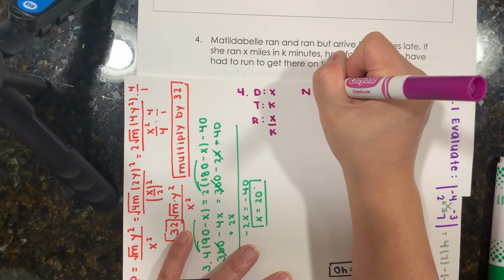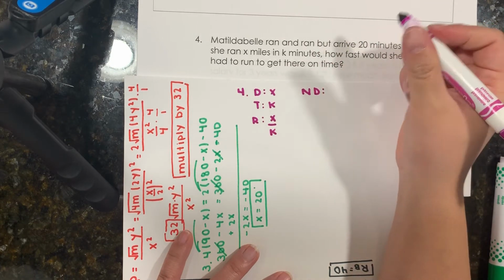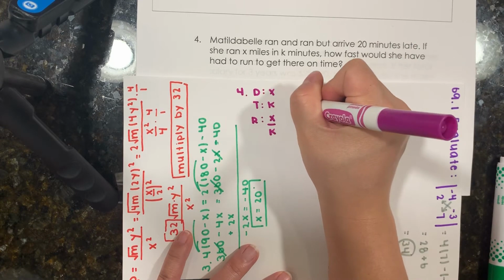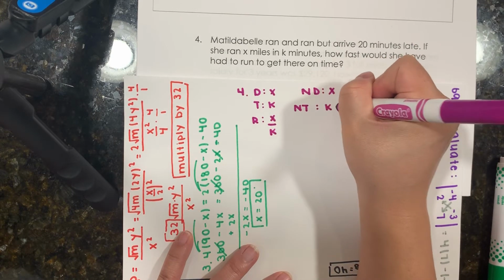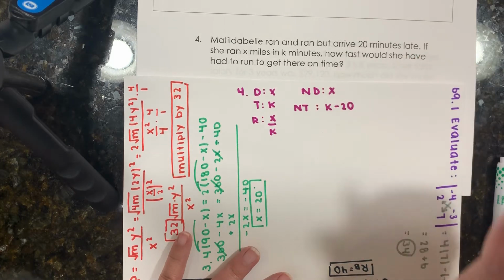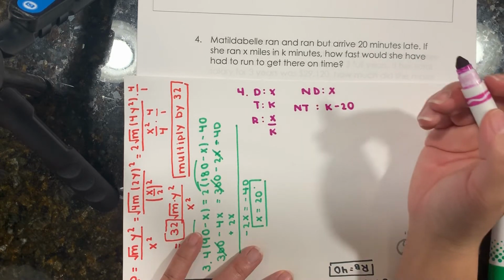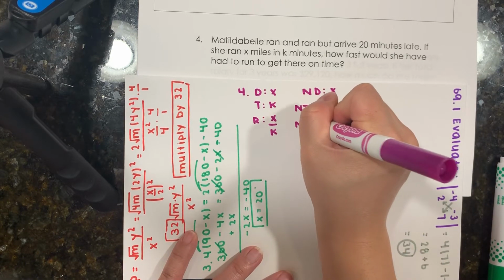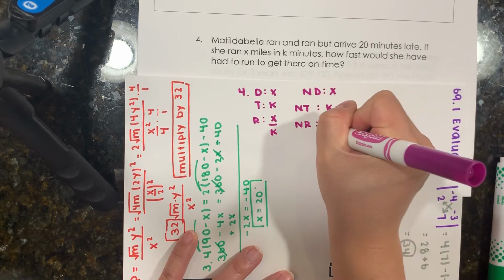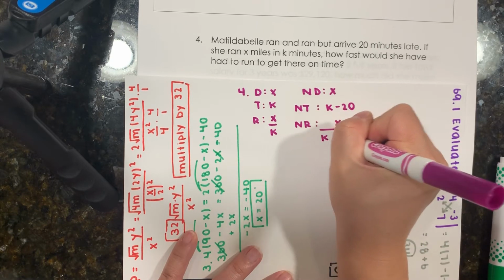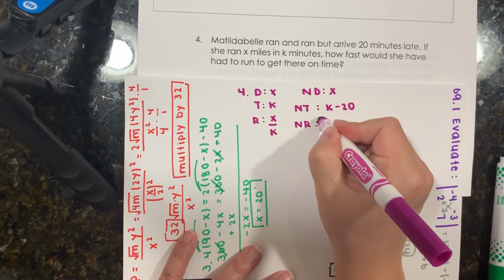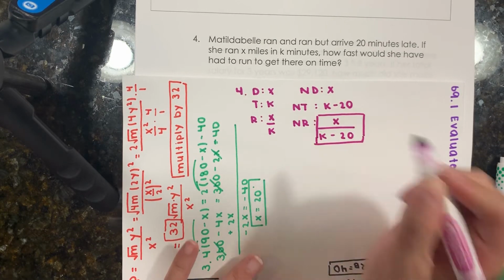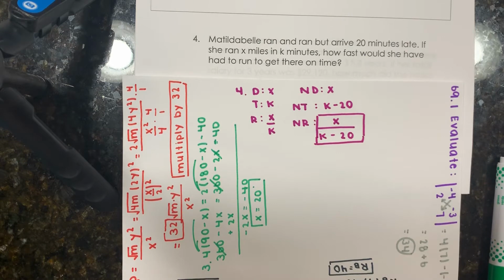Her new distance, not going to change. The distance is still going to be X, but her time is going to change. So her new time would be her original time, but we have to take away 20 minutes because she was 20 minutes late before. Which means that her new rate is just going to be new distance divided by new time, which is k minus 20. And that is your result for number 4.